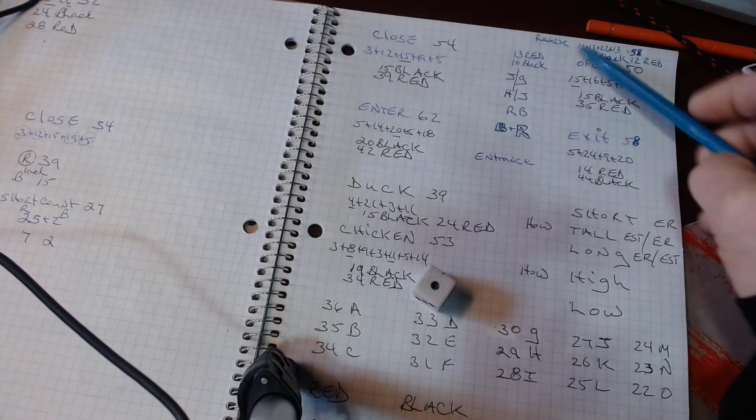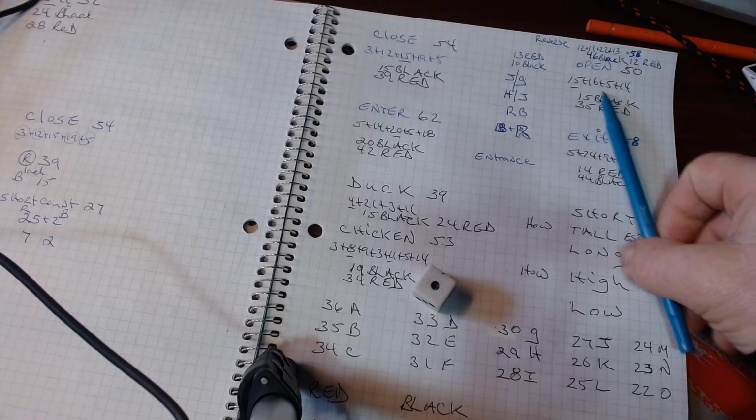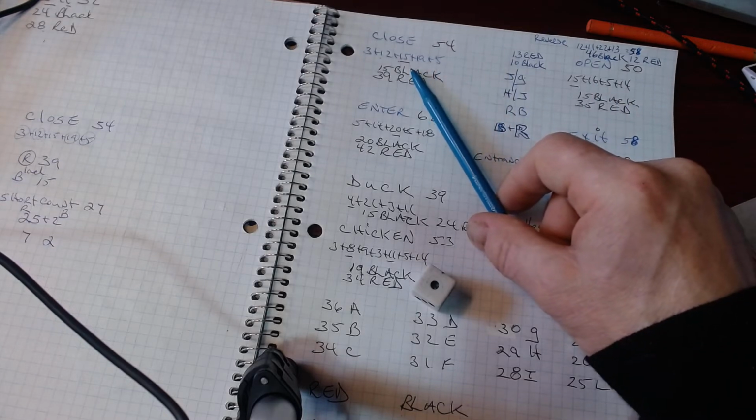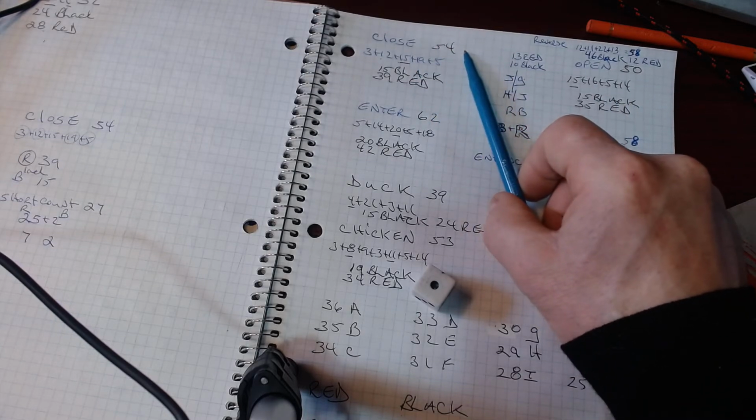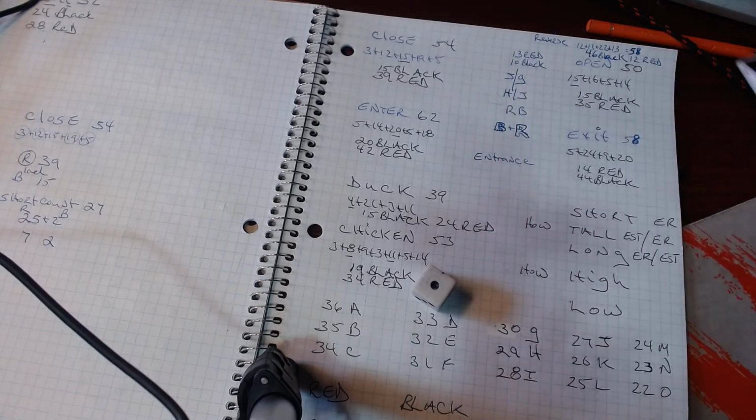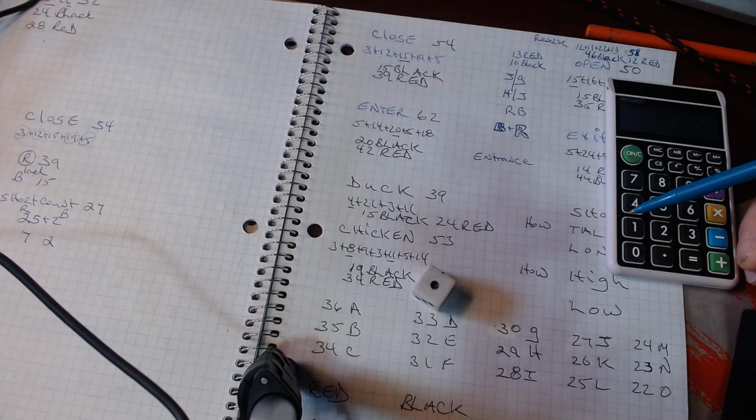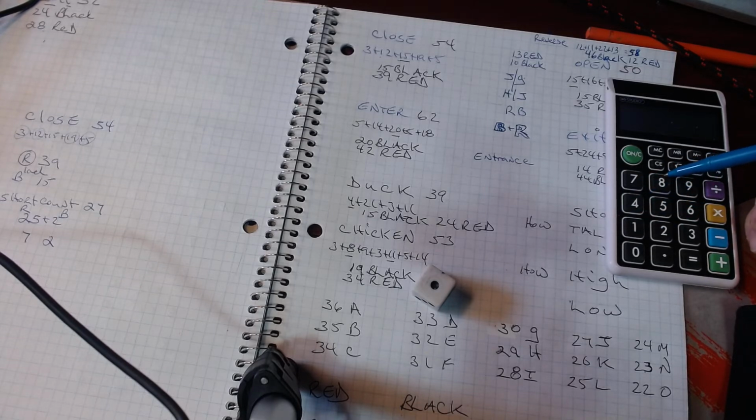So that would be the opposite. This would be the work on the word open. Then we would go to the word close. Close, number 54, the numeric value for sun is 54. On the calculator, 1 is above 4, 1, 4, 7. The difference is 3.